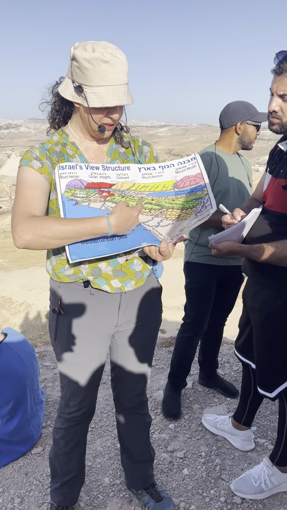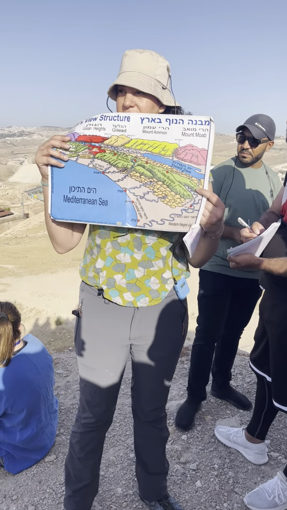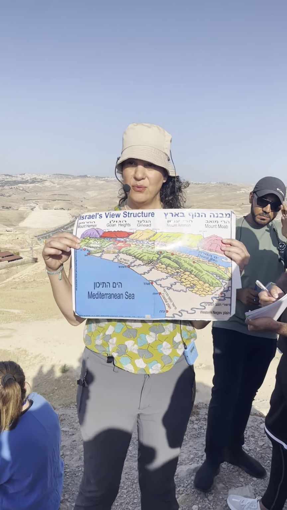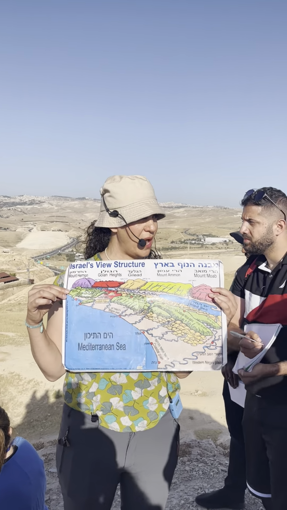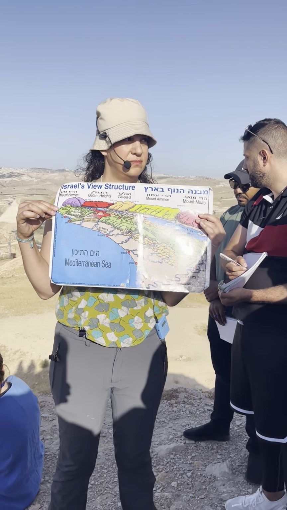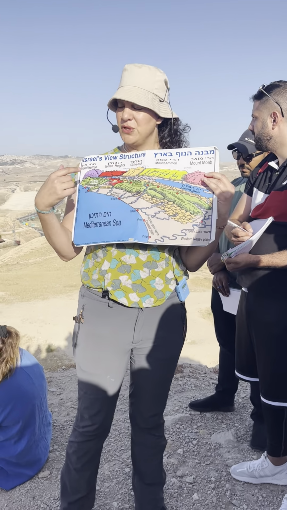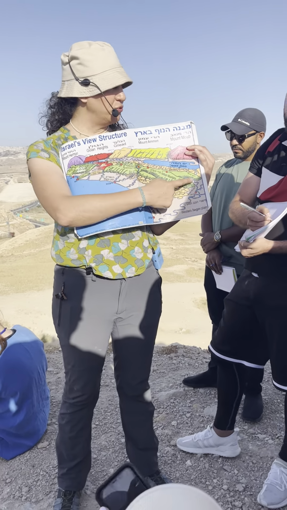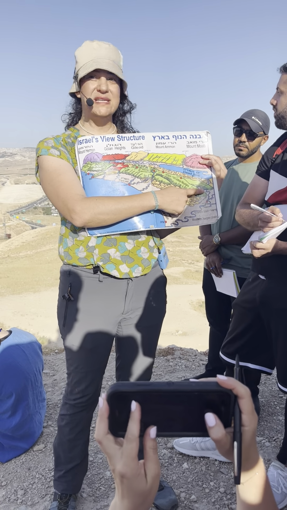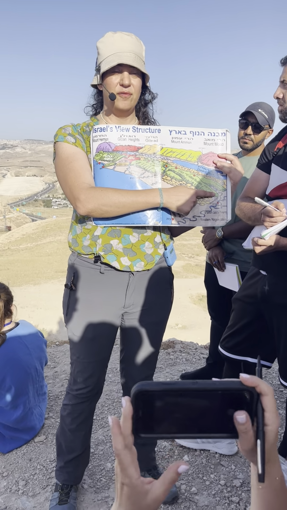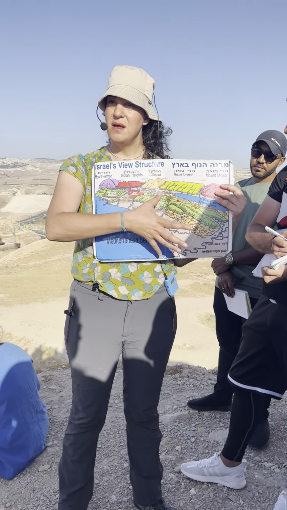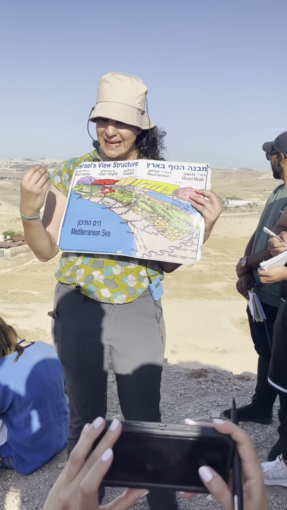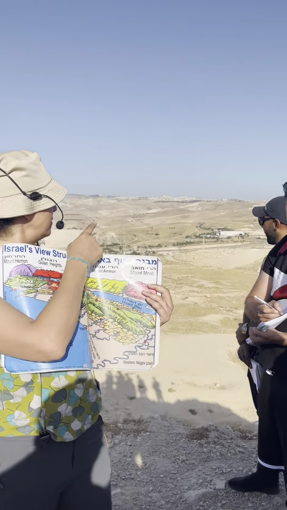Here's Jerusalem, and we can clearly see that green area of mountain chains, which goes all the way up from the northern side, from Nablus, which is Shechem, all the way down to Hebron, or the southern part of the mountain of Hebron. This is the main mountain range of Israel, and we can clearly see it to the west.